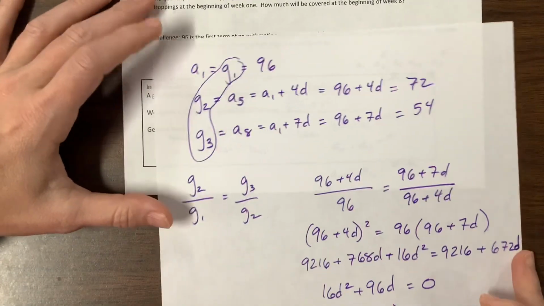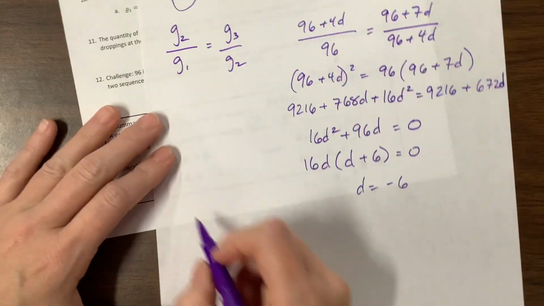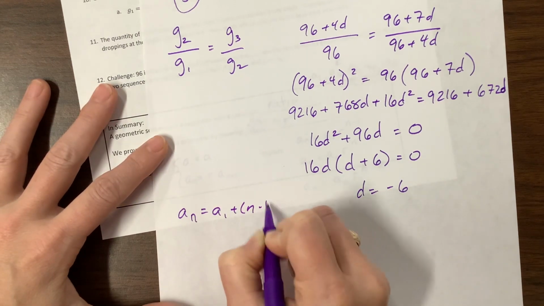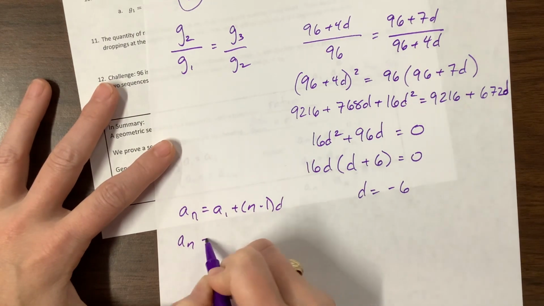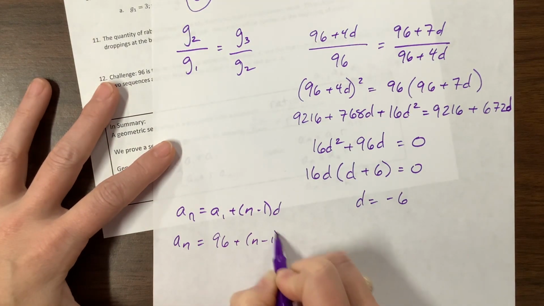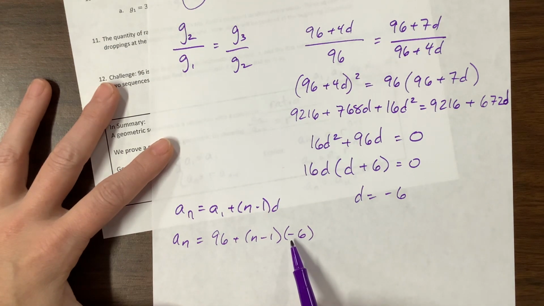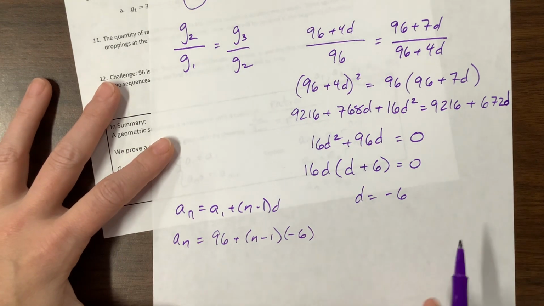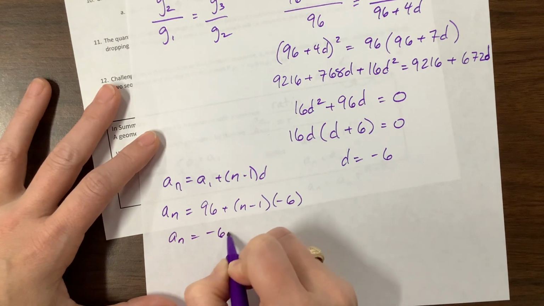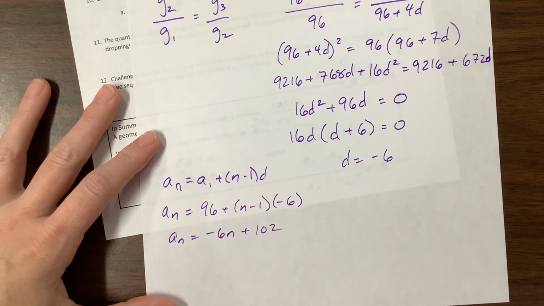So what did they ask? Find the two sequences. Well, a sub n is equal to a sub 1 plus n minus 1 times d. So a sub n would be equal to 96 plus n minus 1 times my common difference, which is negative 6. This parentheses really matters because if you didn't write it, it would look like you're subtracting 6, and we're not. We're multiplying by negative 6. So a sub n is equal to negative 6n plus 6 plus 96, so that's plus 102.